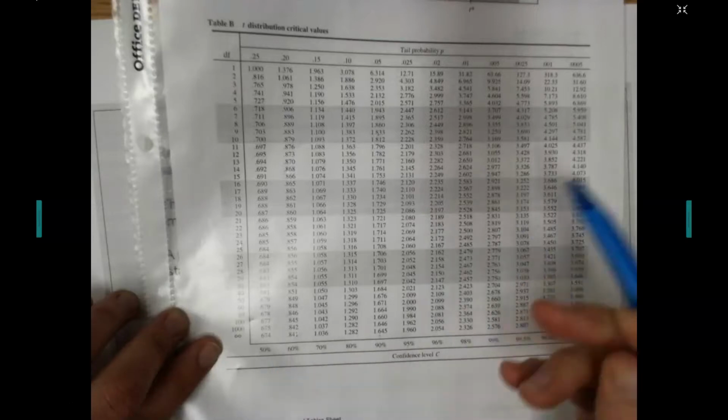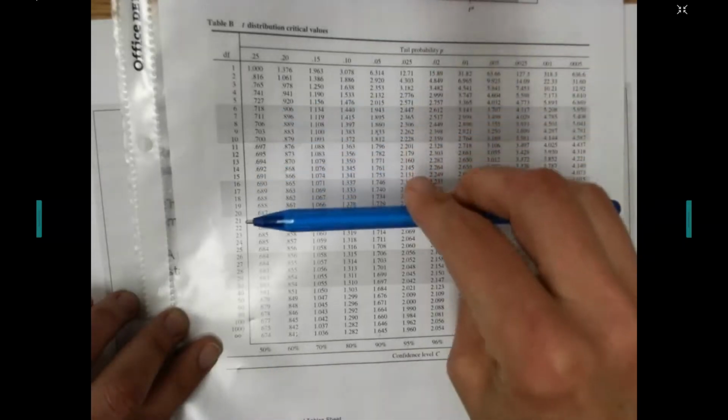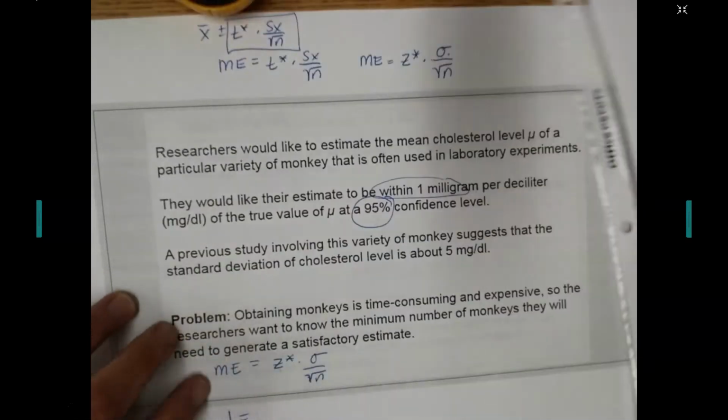Look what it is, 1.96. Right above 90%, 1.645. Because this is a family of curves, and as your sample size is getting larger, we're getting closer and closer to the true normal curve, that's what you have on this last line. All of these are T values, but this last line are actually Z values. So Z star for 95% is 1.96.